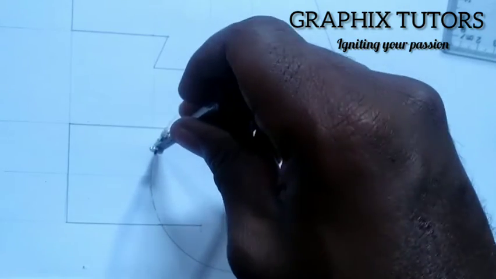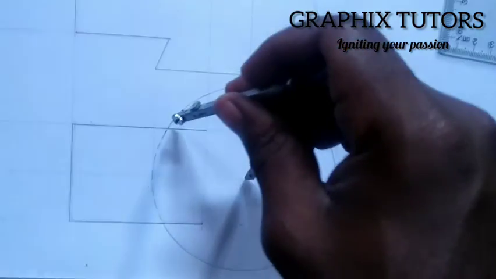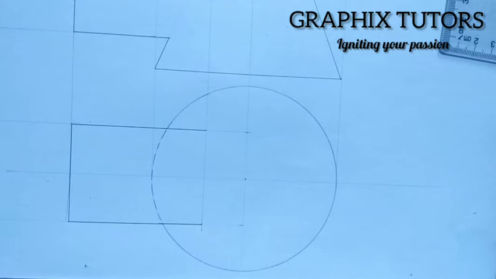In here will be hidden line. That'll be hidden line there.